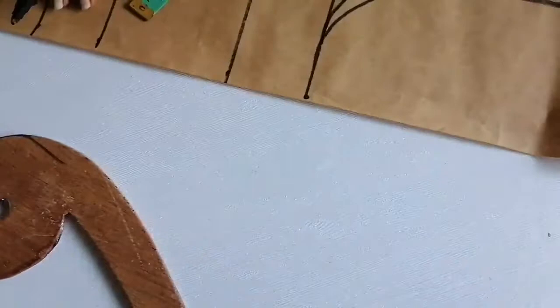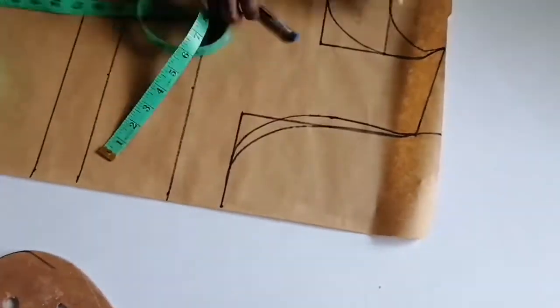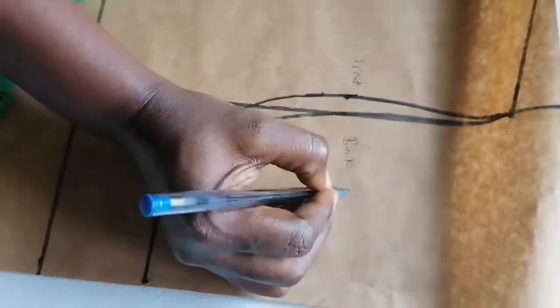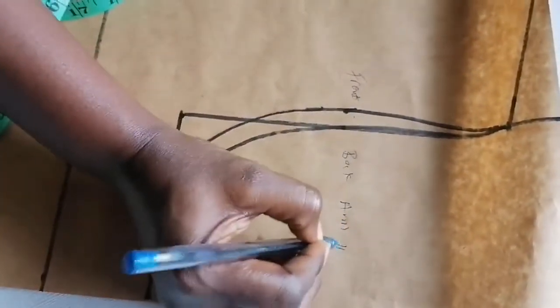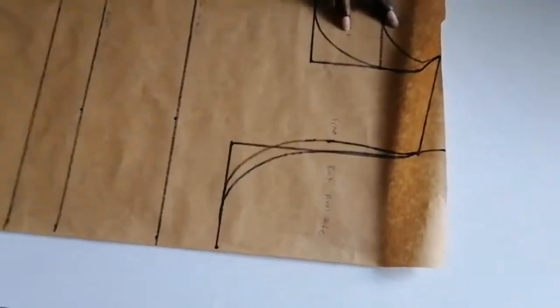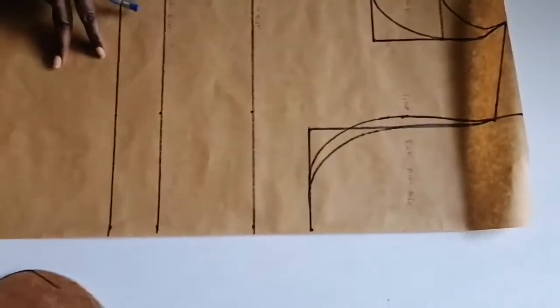And so we have front armhole and back armhole. So this one is front and this one is back armhole. When you are drafting, try and label so that you don't confuse yourself.